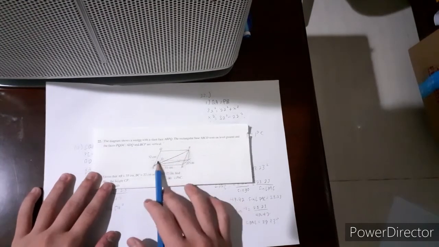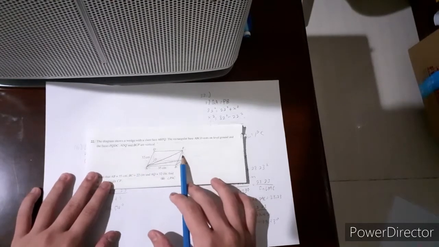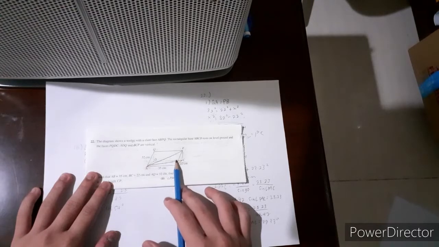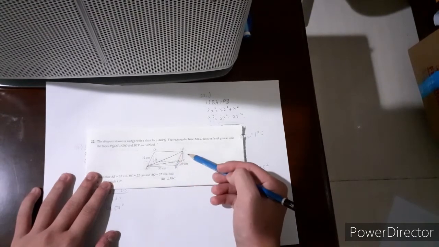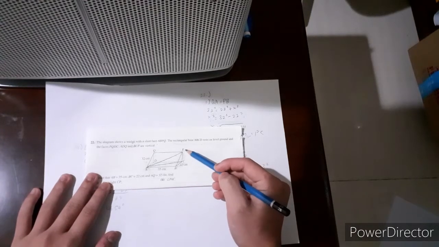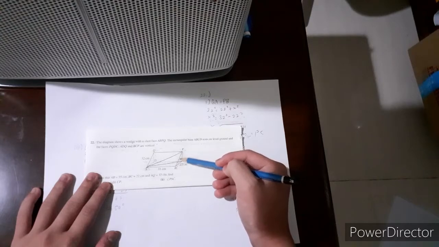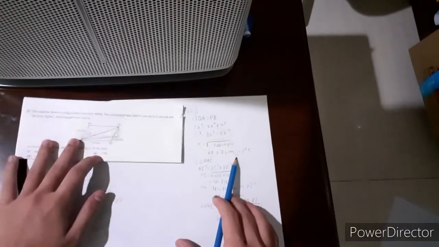First, we know that QA and PB are the same, so we can move the 32 centimeters here. In this triangle PBC, it's a right angle triangle, right? So this is the hypotenuse. The hypotenuse is 32 centimeters, so we can use the Pythagoras theorem and make this formula.